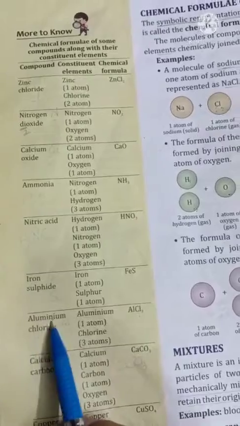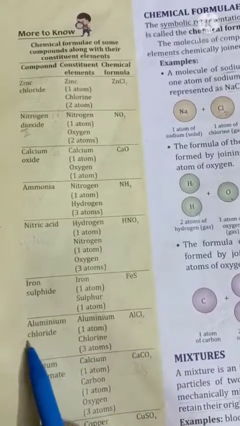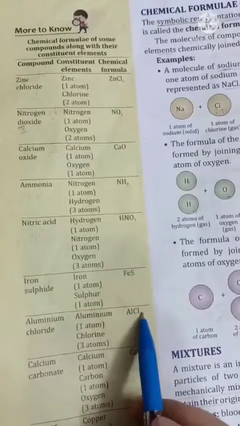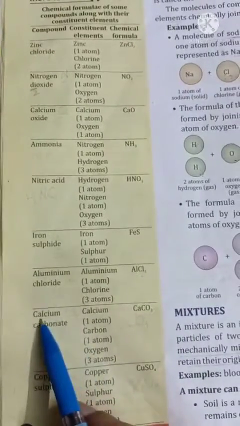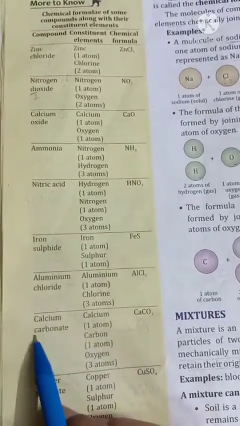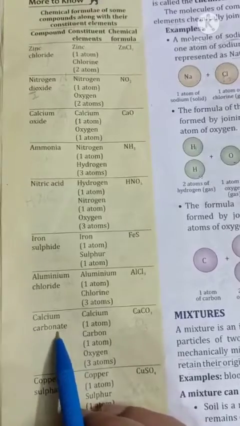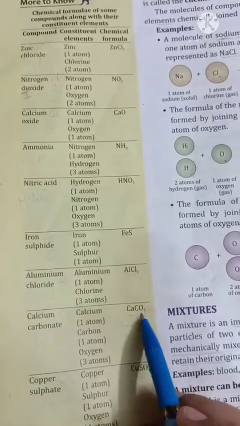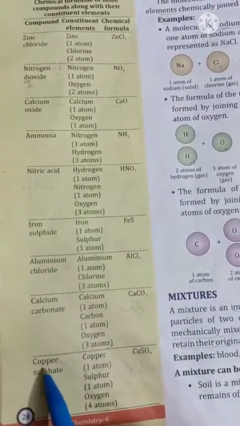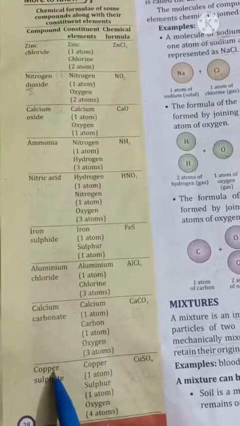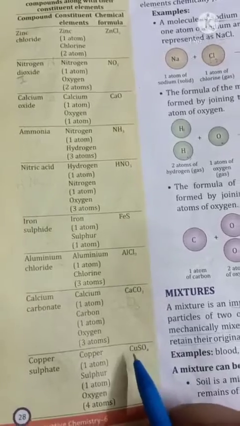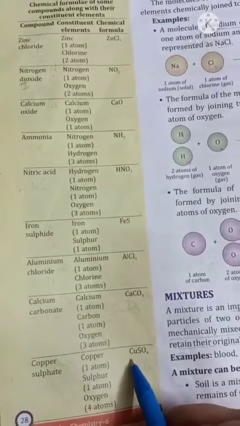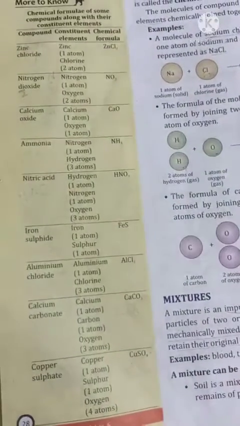Aluminium chloride. Aluminium symbol is capital A small l. Chloride symbol is capital C small l. So the formula is AlCl3. Calcium carbonate. Calcium symbol is capital C small a. Carbonate means carbon and oxygen are present. So the formula is CaCO3. Copper sulfate. Copper is capital C small u, from cuprum, and sulfate means sulfur and oxygen are present. The formula is CuSO4. You have to learn all these formulas of compounds.